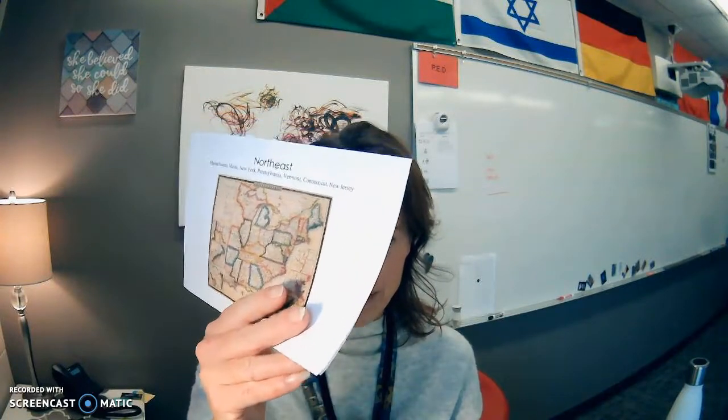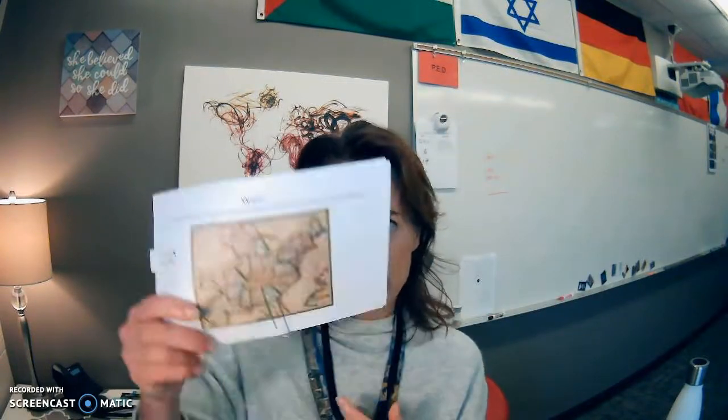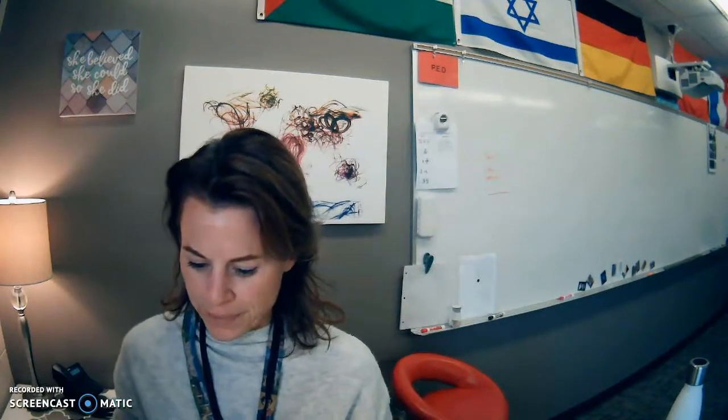Once you've checked the list, the next thing you need is your game card that goes with your region. So if you are representing the Northeast, it tells you on the front, Northeast. There's one obviously for the Southeast, and then there's one for the West. So you need to grab a game card for the region that you are representing. When you open up the game card, you will see that it tells you what the priorities of your region are.